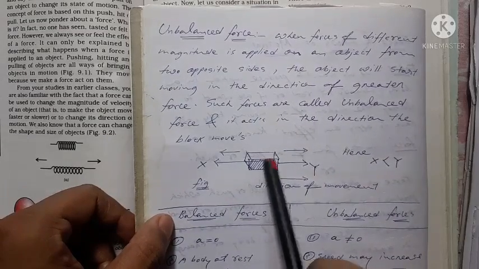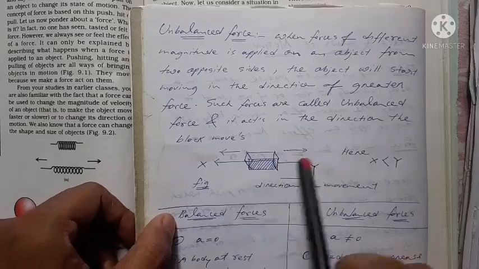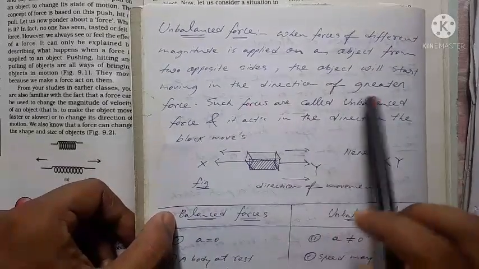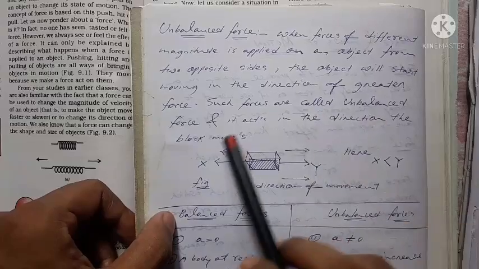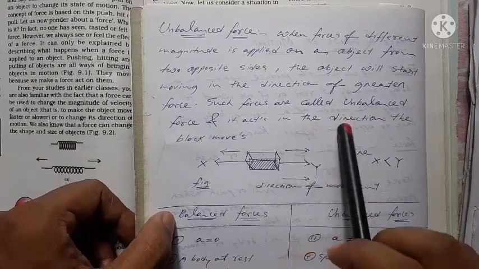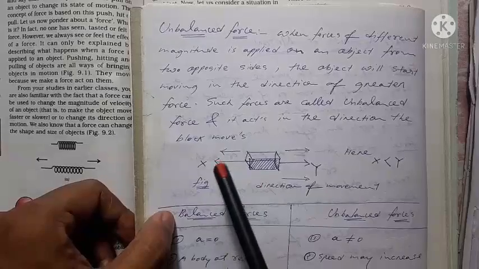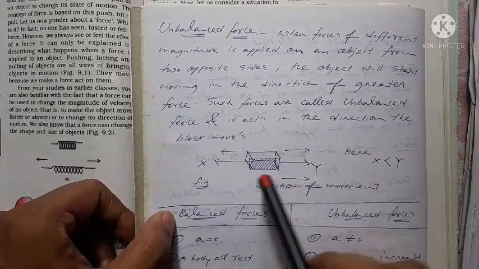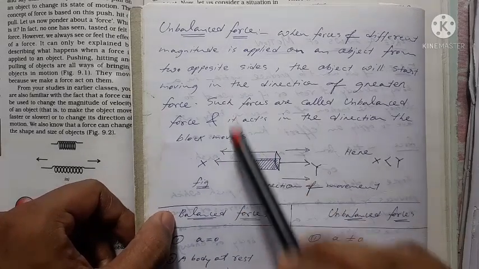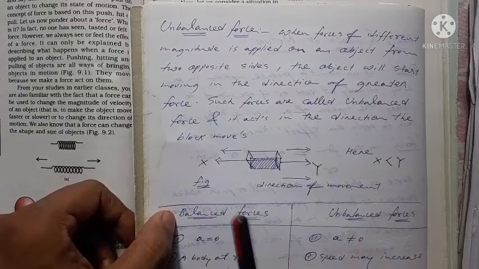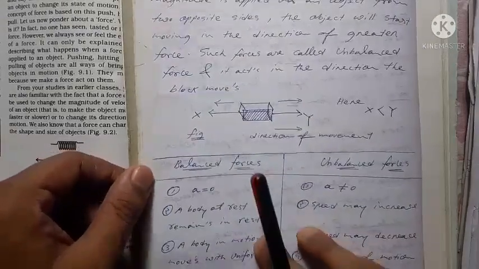Such forces are called unbalanced force. In case of balanced force there is no movement of the object, and in case of unbalanced force the object moves in the direction of the greater force.